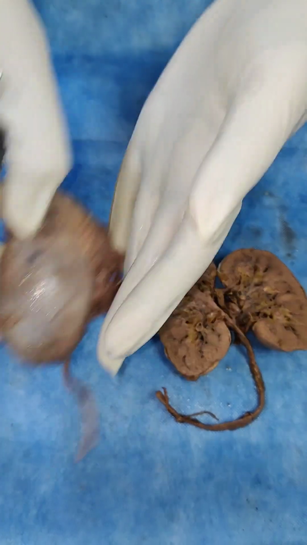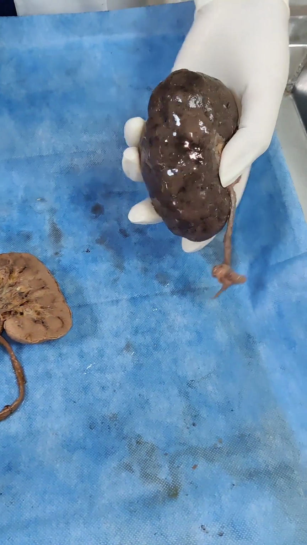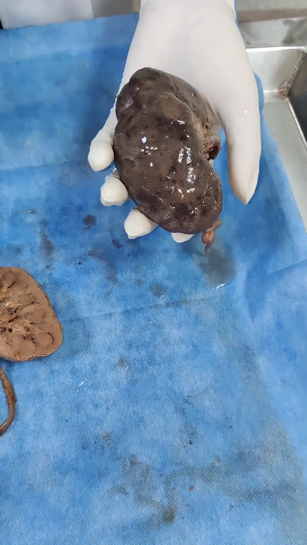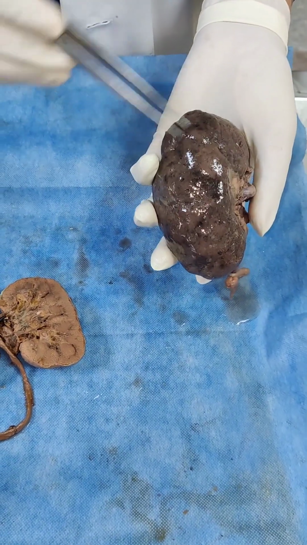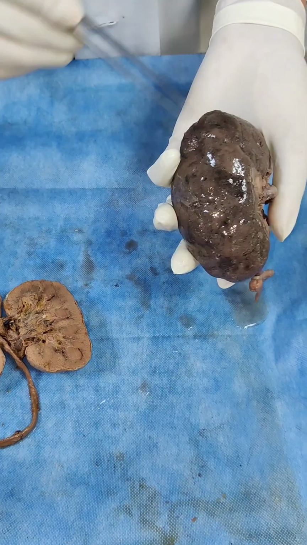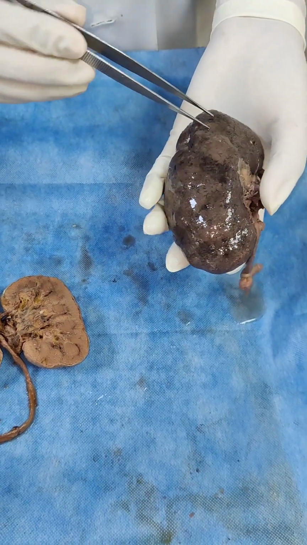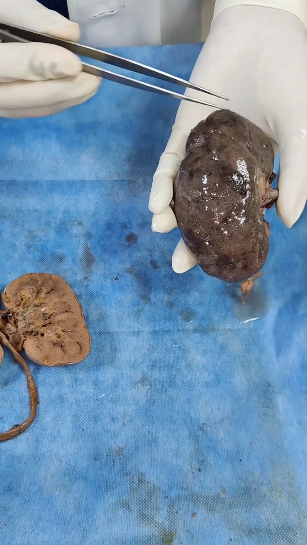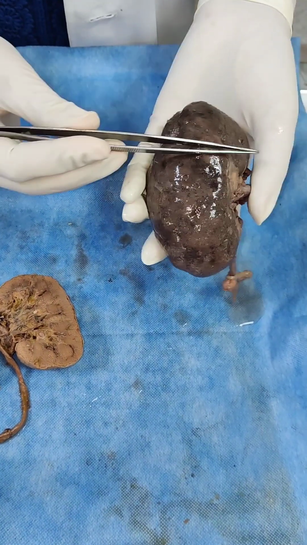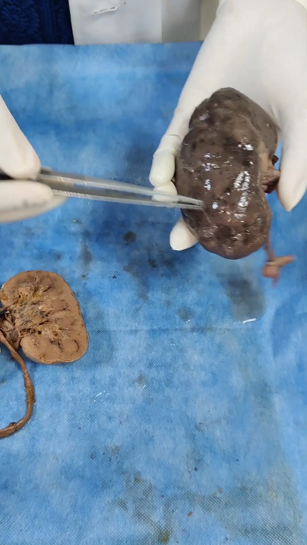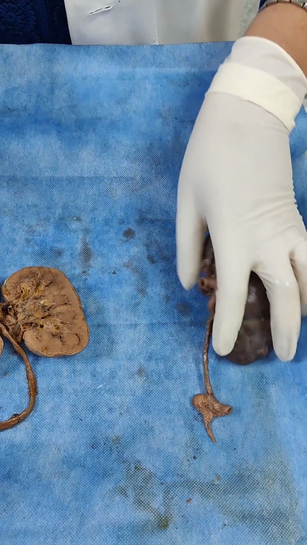Then the posterior relations of the left kidney are similar to the right kidney, except the upper part is related to the left crus and the left dome of the diaphragm, and it is also related to one more extra rib, that is 11th as well as 12th rib. The 11th rib lies above and 12th is lying below, and the remaining muscles are the same.